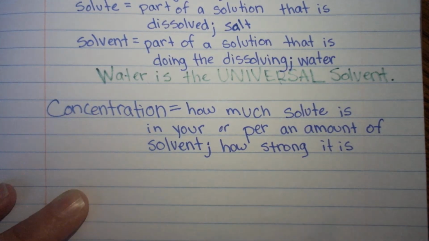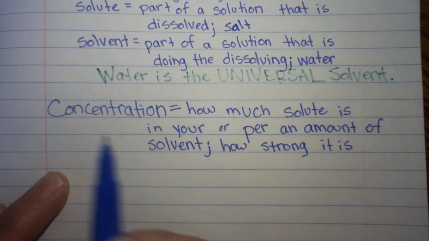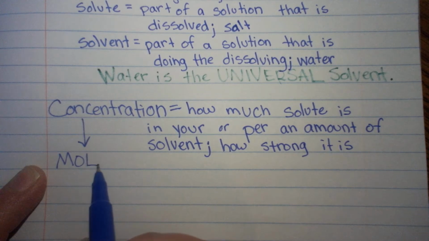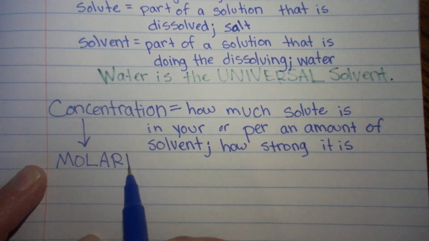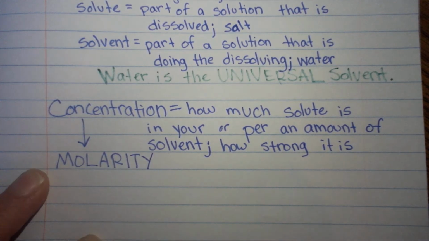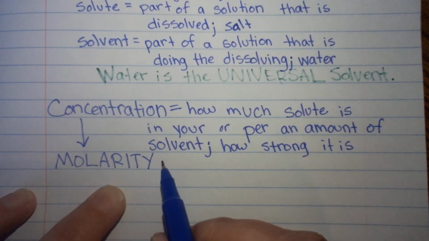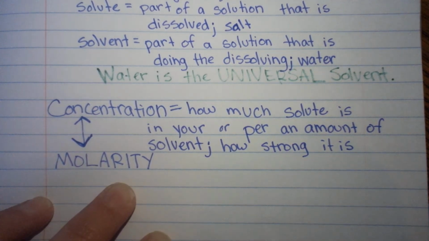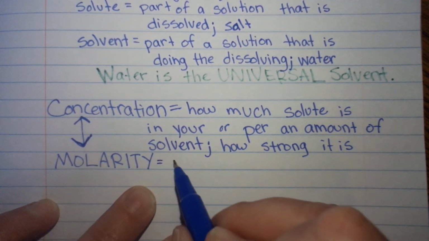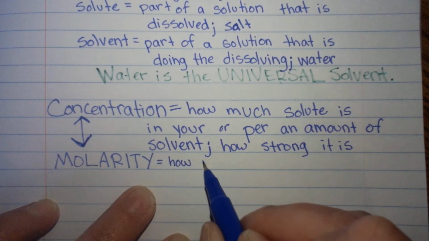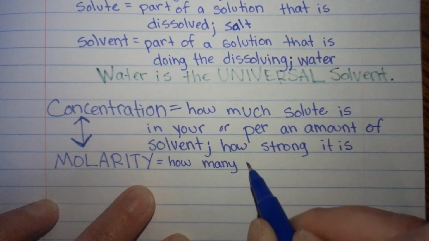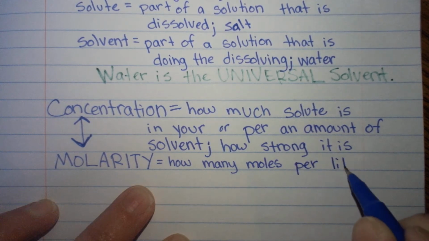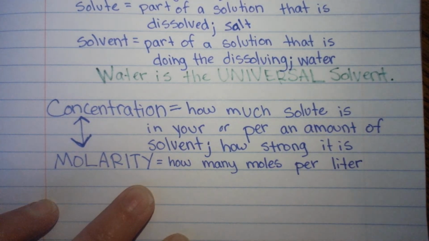So we have a certain word. Concentration is very highly related to molarity, and that has to do with moles. Concentration and molarity are very interchangeable in some ways. Molarity equals how many moles per liter your solution is.